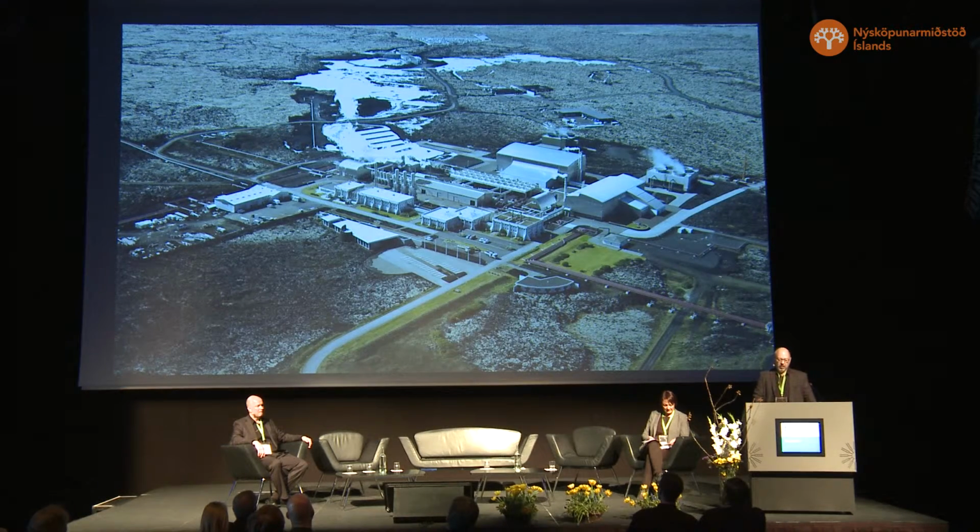This is an aerial view of the Svartsengi power plant. It was built in several stages.